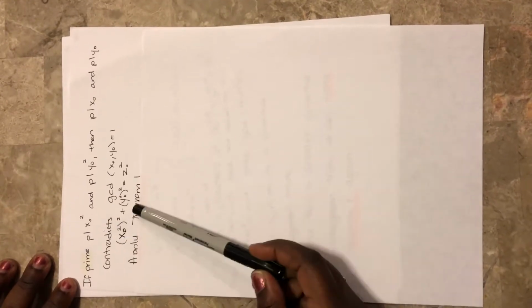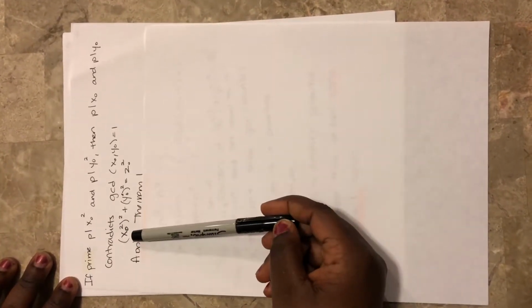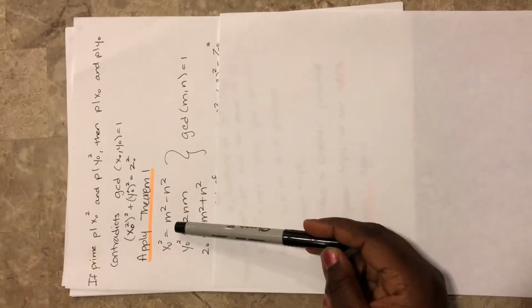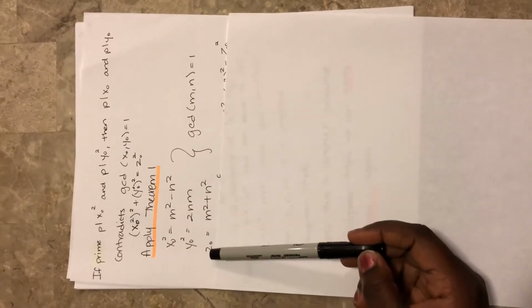So going back to our original Diophantine equation, we can now apply theorem 1 to this. Theorem 1 will now give you the solutions that x sub 0 squared is equal to m squared minus n squared, y sub 0 squared is equal to 2mn, and z sub 0 is equal to m squared plus n squared. Keep in mind that the GCD of m and n is equal to 1. This is a set of solutions of our Diophantine equation.